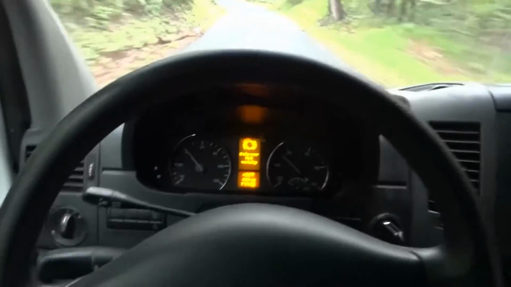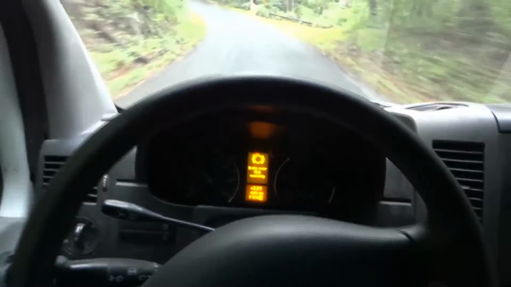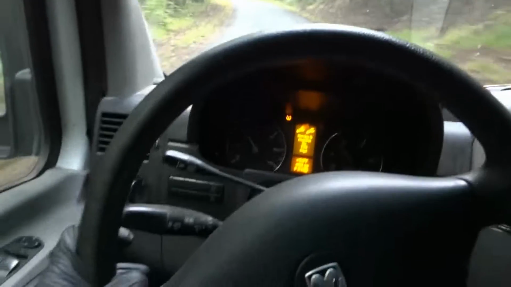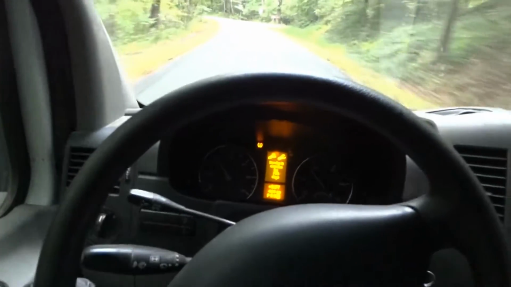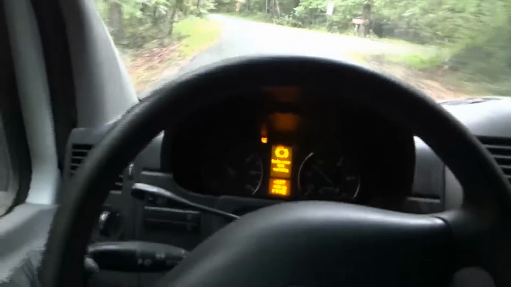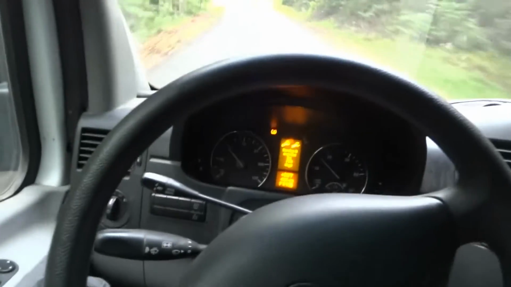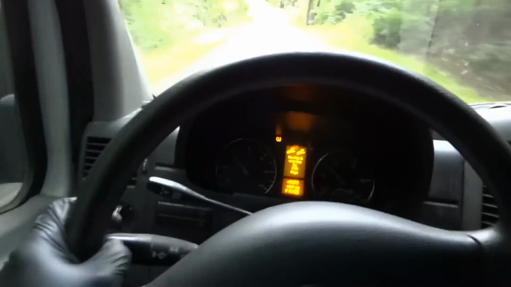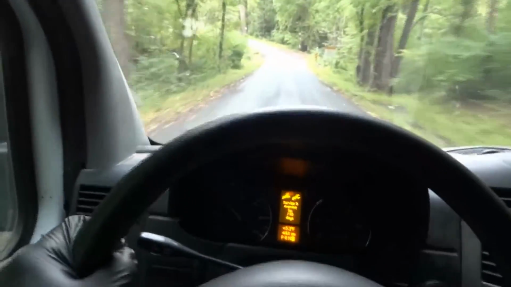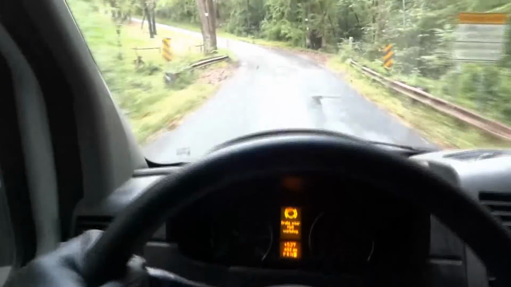There is definitely a loud hissing sound coming from under the hood when I'm accelerating. So the check engine light is still off.